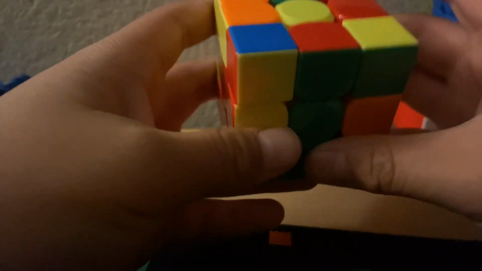After that, you would insert the middle layer edges by doing a sequence of moves. And then you would get these edges done like that, and then you would basically solve the rest using algorithms. Alright, so that was pretty fast for you.